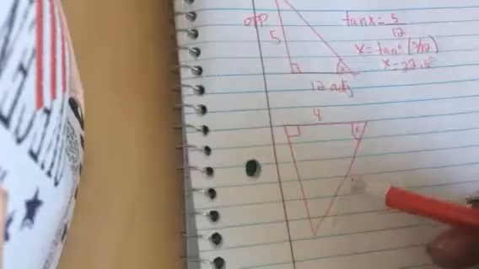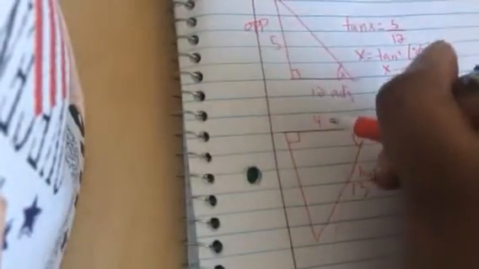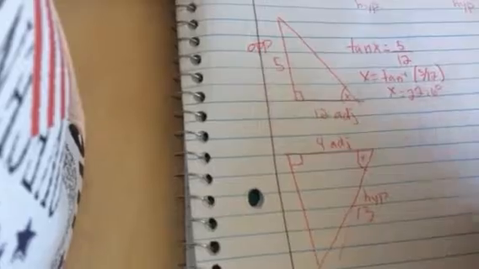Okay, the next one, we know the hypotenuse, and we know the adjacent side. So adjacent over hypotenuse, that would be the cosine function.